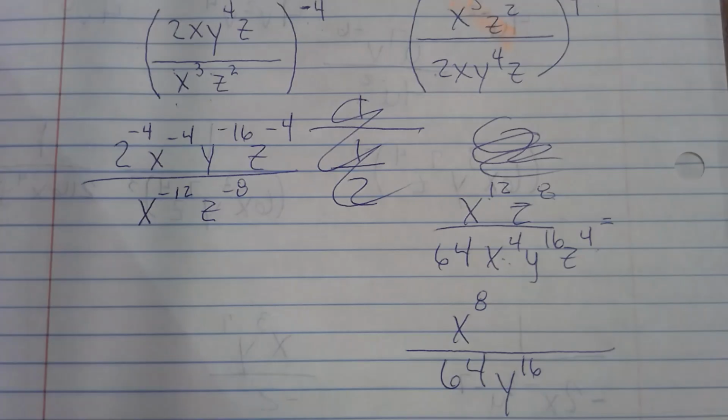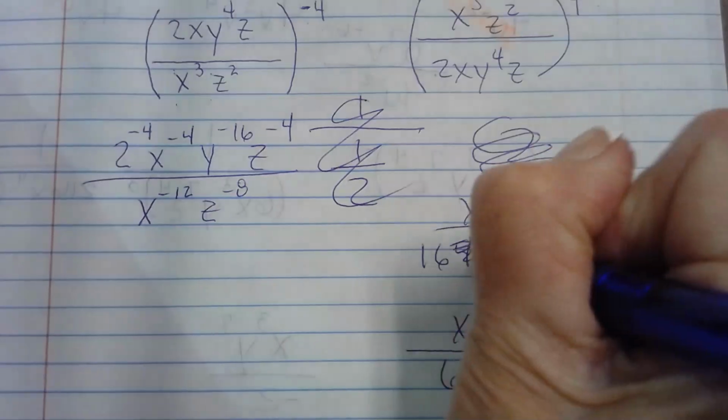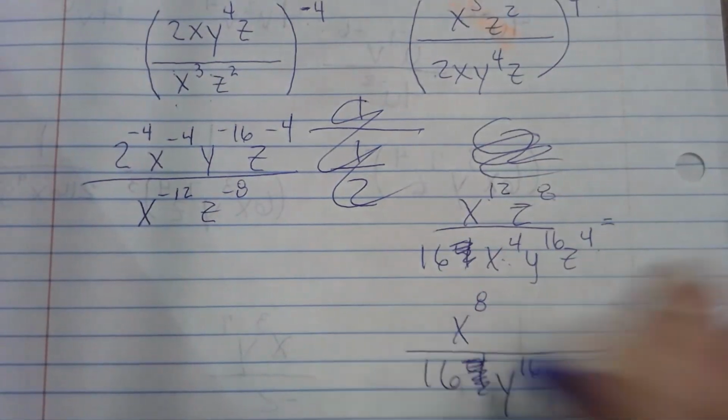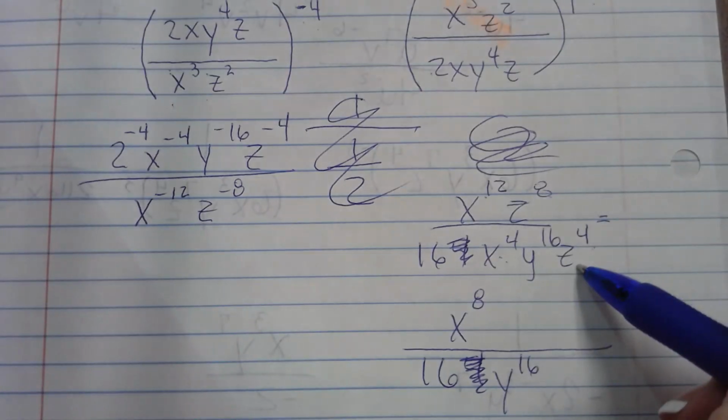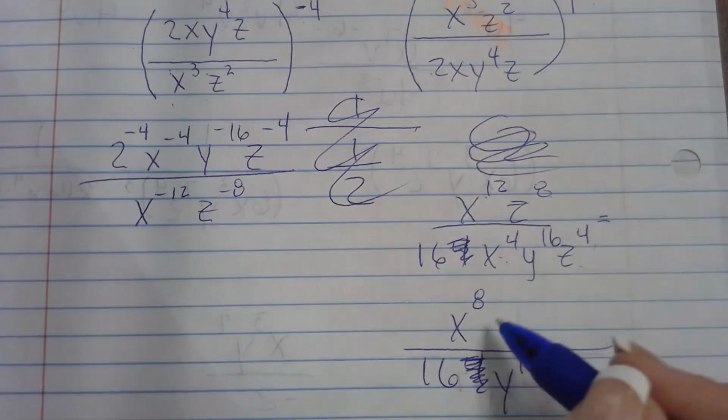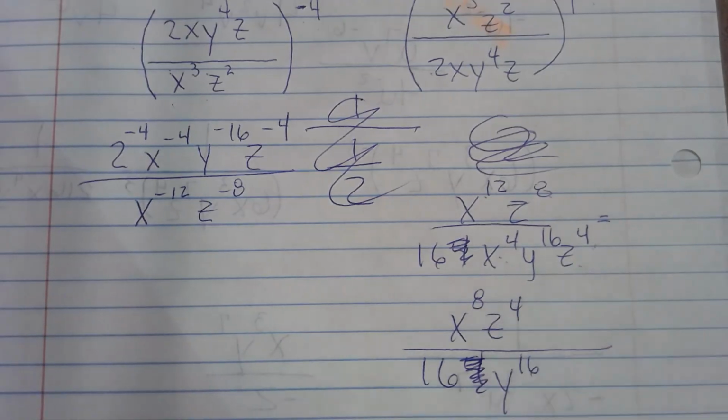Did I do something wrong? Because y'all look at me like I'm crazy. Jahira, what did I do wrong? Because I could have. 2 to the 4th power is 16. Boom. Fixed. Thank you, girl. Okay, where is z bigger at? On top. So z's going to stay on top, and that's it.